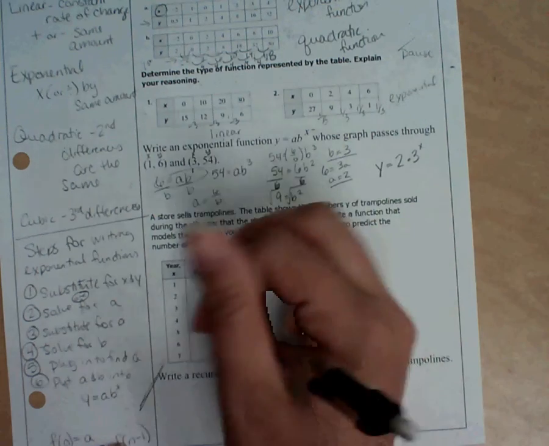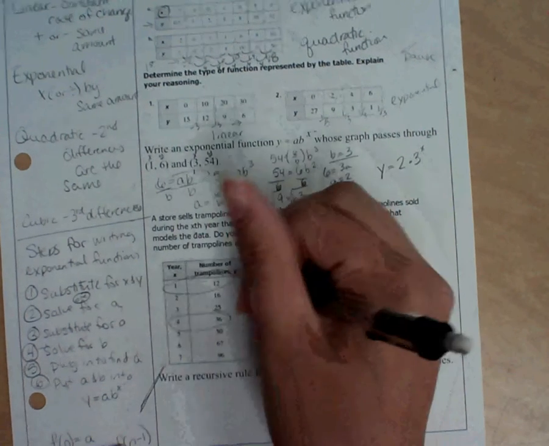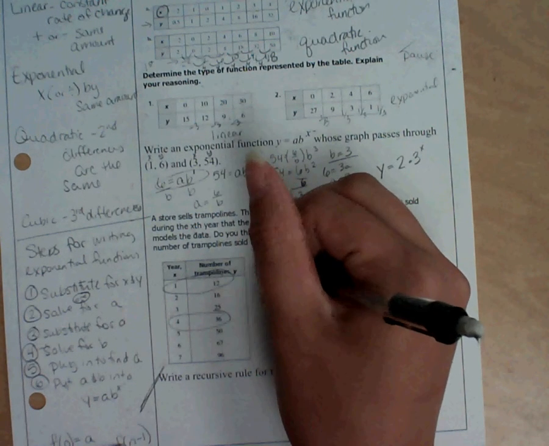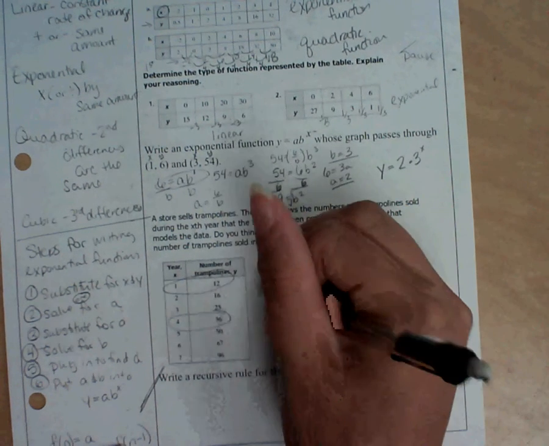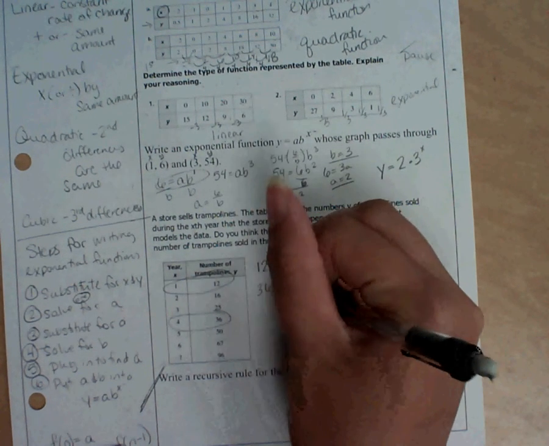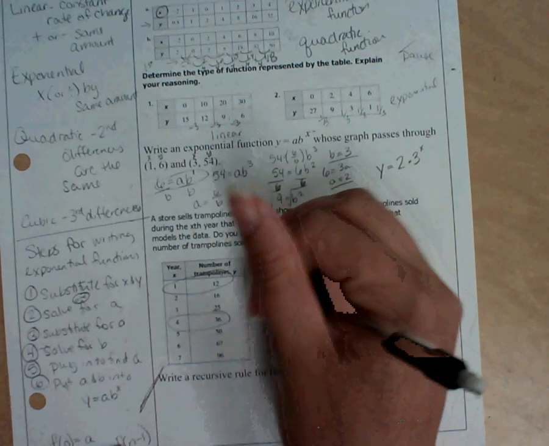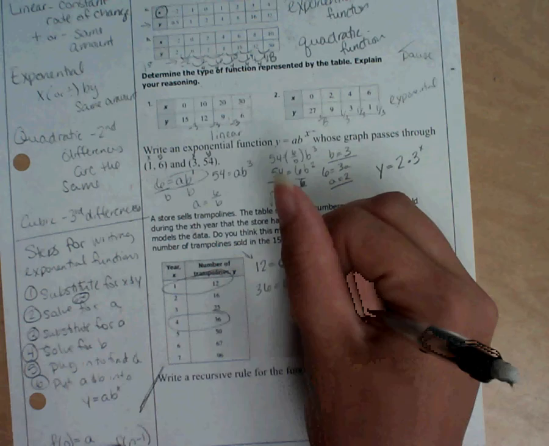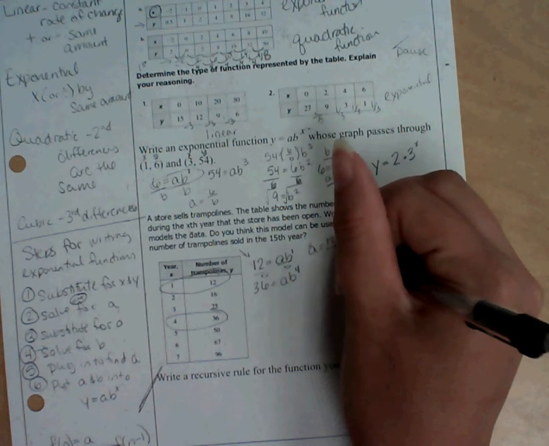So pick any two values. I'm going to pick year 1 and year 4. So this would be 12 equals AB to the first, and 36 is equal to AB to the fourth. This one's the easier one to solve for A. I'm just going to divide by B. So A is equal to 12 divided by B.